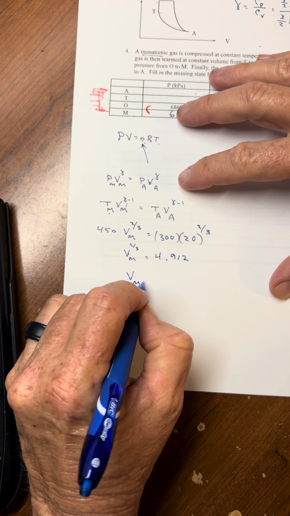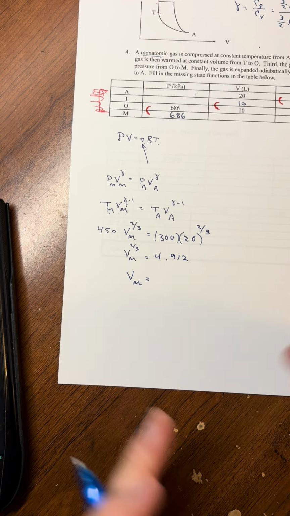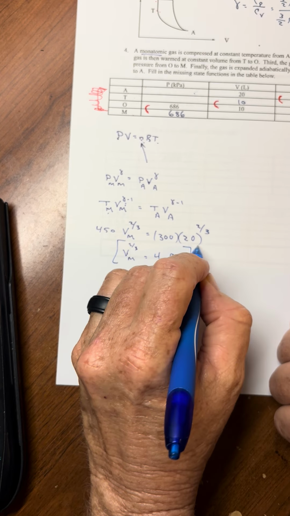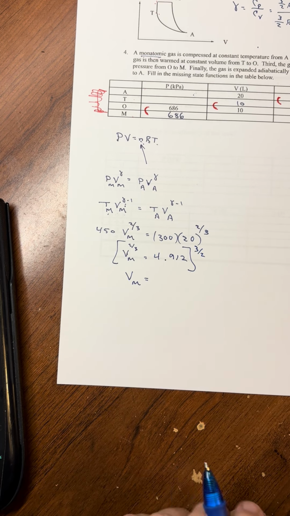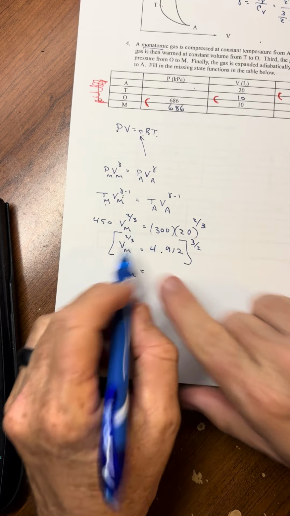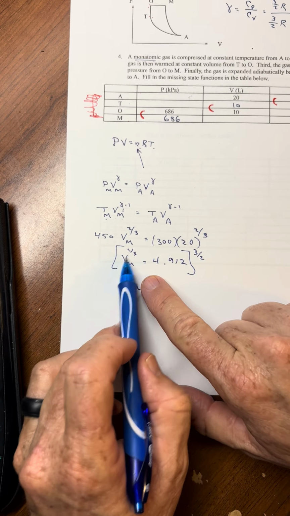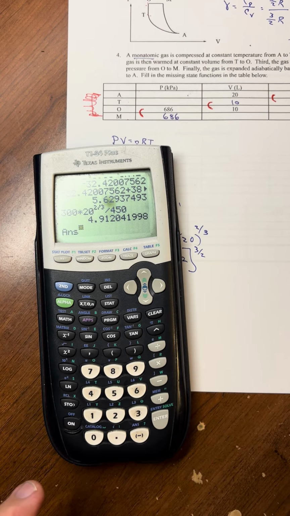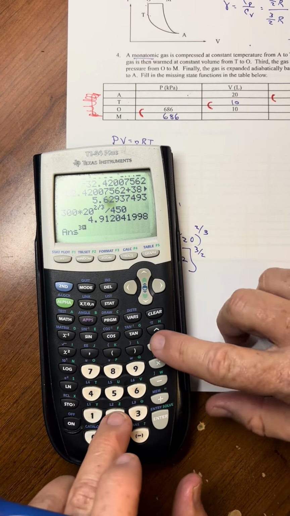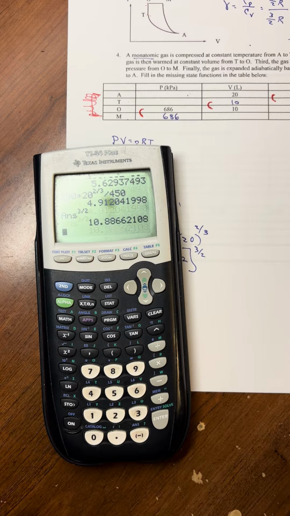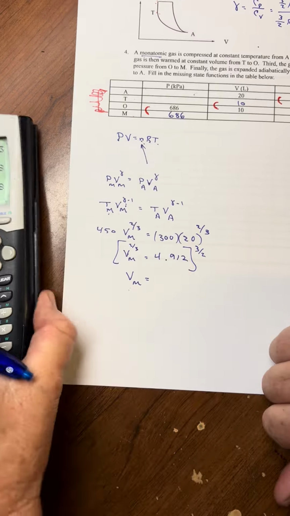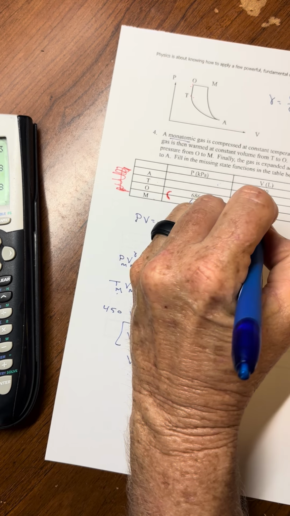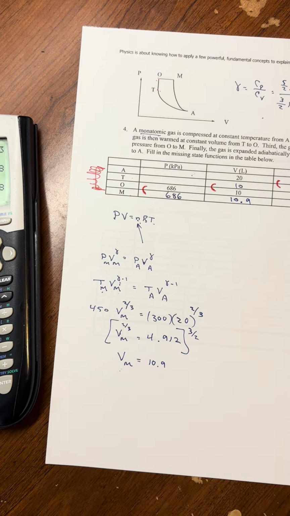And then finally, to get volume raised to a power of 1, I can raise both sides to a power of 3/2. That would undo this 2/3. And so let me raise this to a power of 3/2, and it looks like 10.9. And so 10.9 liters would go right there.